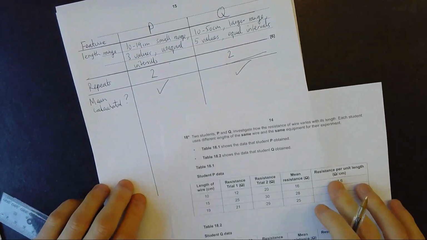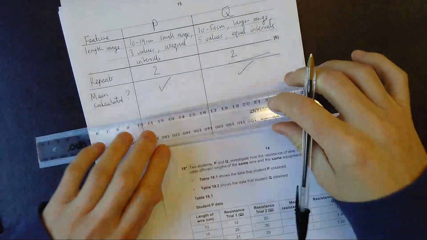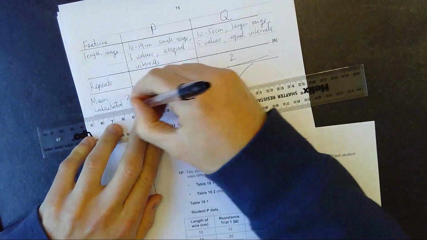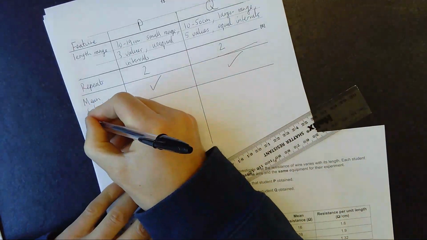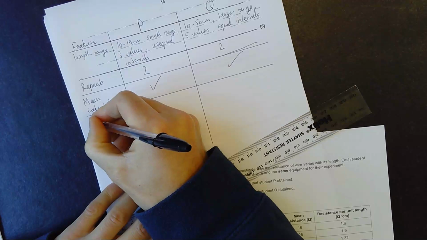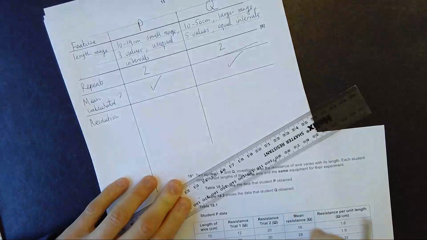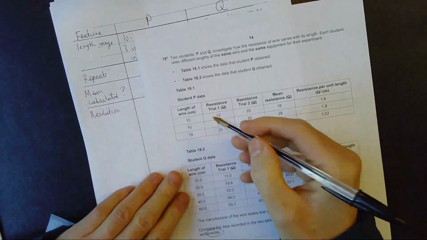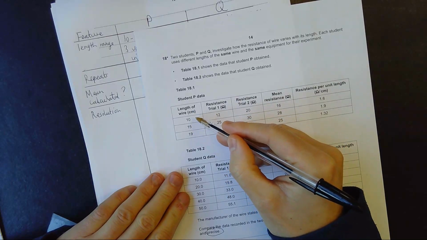Okay, the next thing we're going to compare is the resolution. And I'll just explain on OCR how we use the word resolution. What we're talking about is the smallest increment of the measurements that we're taking. So the resolution of the length of wire for student P, well, they've measured that to the nearest centimetre.